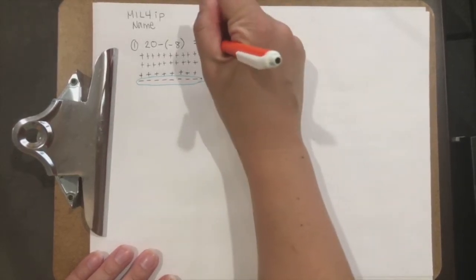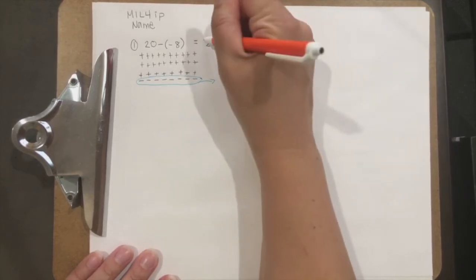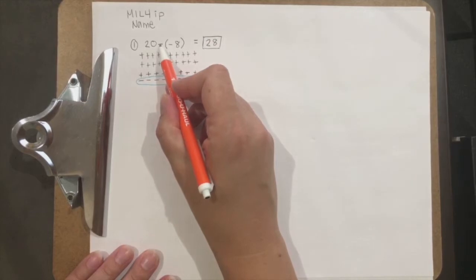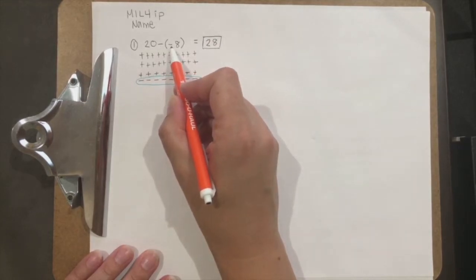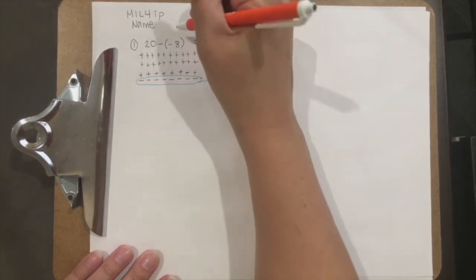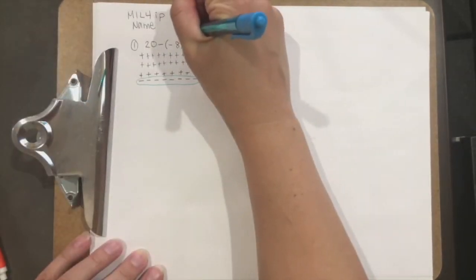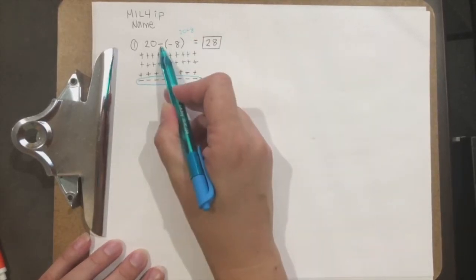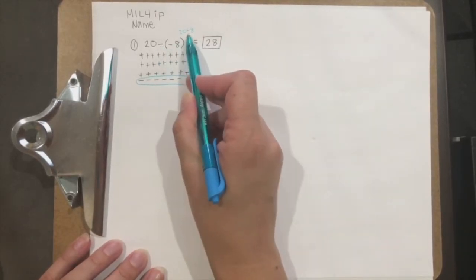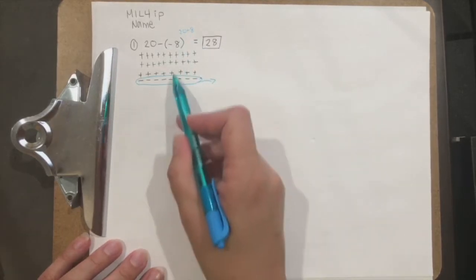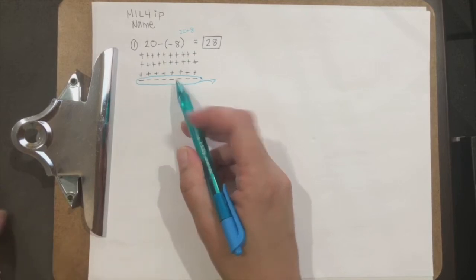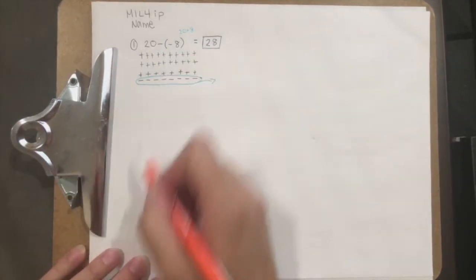This equals 28. And you might already know that if you take away a negative, it really means that these two are going to cancel out and you'll have 20 plus 8. But how do you prove that? How do you prove that if you take away a negative, you're actually adding 8? Well, we prove it right here like this. All right, so there's number 1.